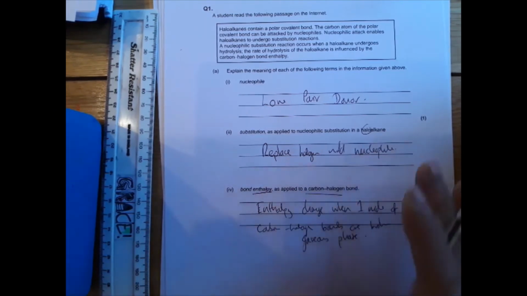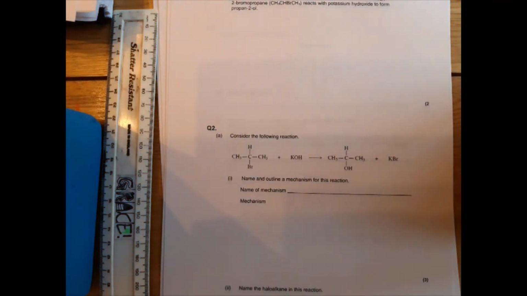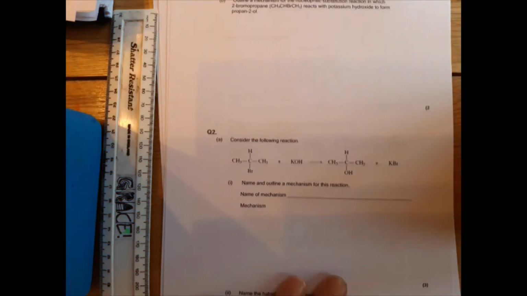Sorry about my writing, it's really spidery this morning. I'll try and slow it down. It's because I've got to get this done before taking the kids to school.